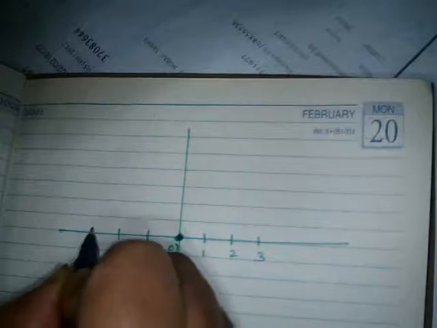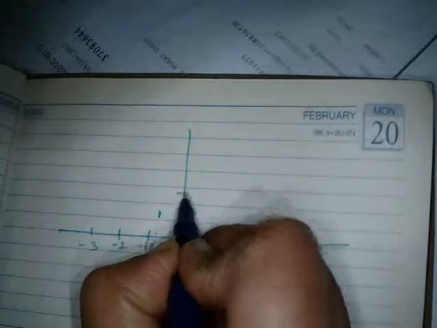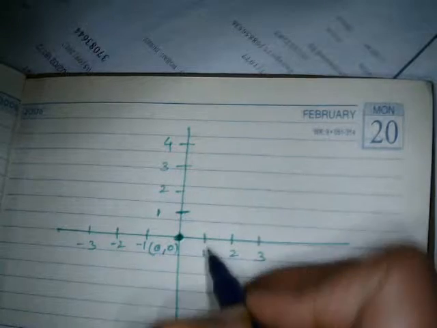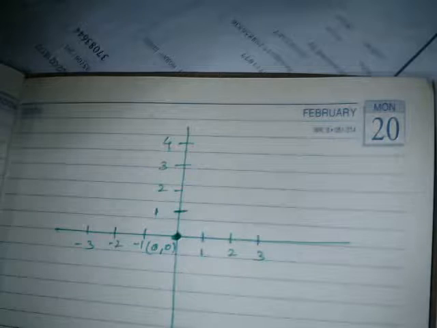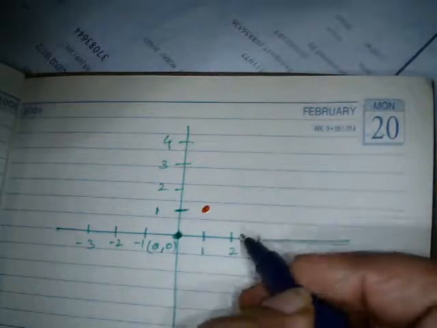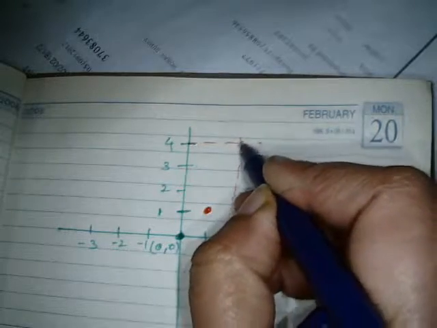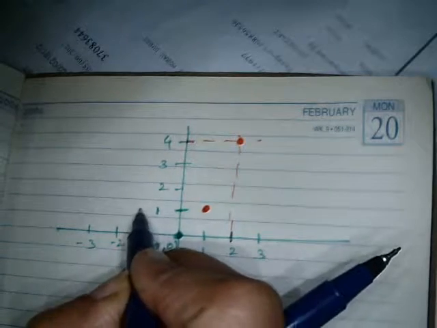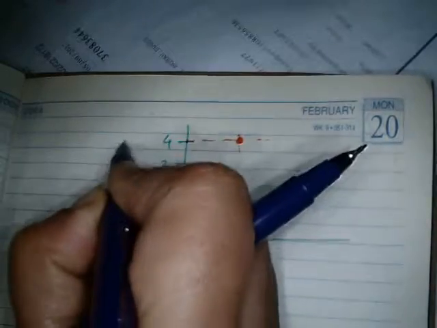Again I am going to plot. On 0 we got 0, on 1 I got 1, so this is going to be the point. On 2 I got 4, so that is going to be the point over here. On negative 1 I got this point. On negative 2 I got, like over here, a vertical line I have plotted. I am going to plot the graph for this. So when you plot, it is going to be like this.